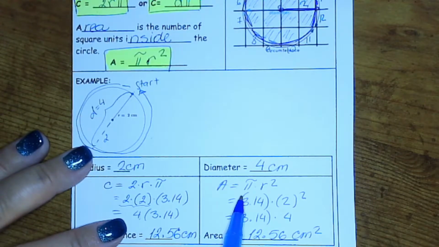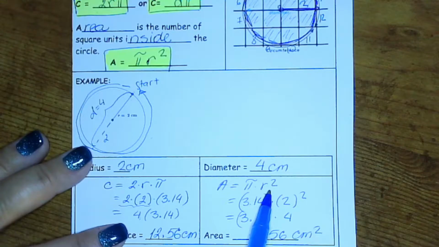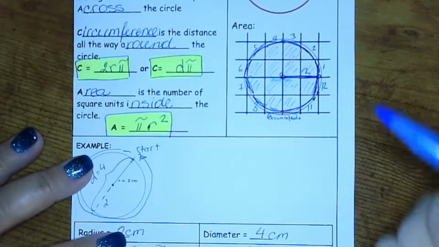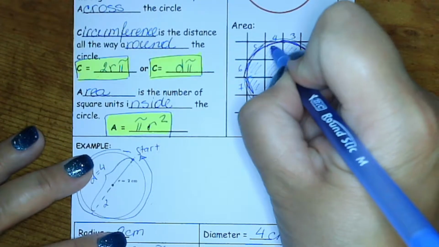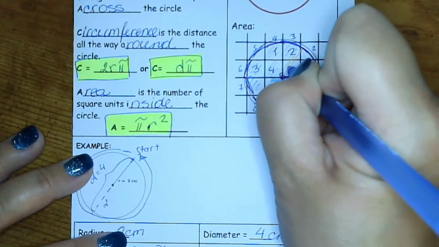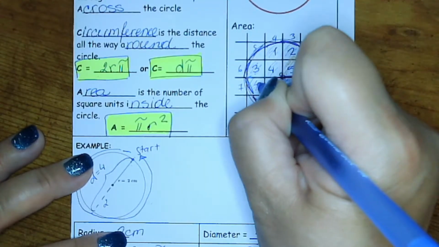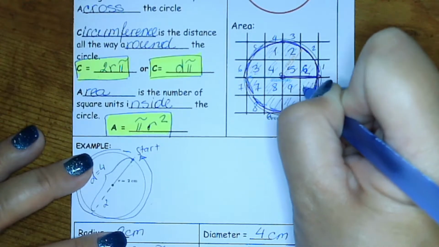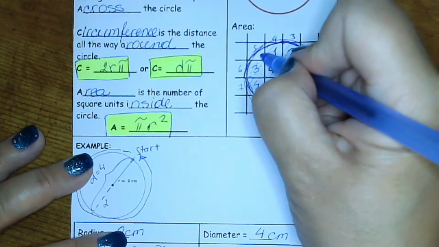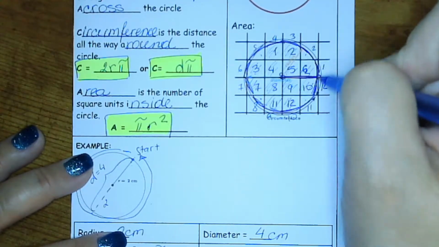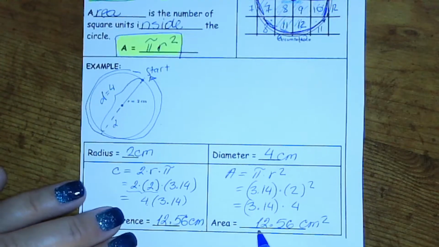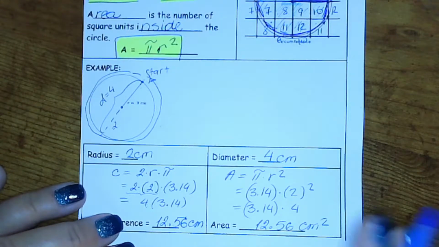Then the area was pi times radius squared, or the amount of units inside the figure, and we still had about 12.56. So if I look inside the figure, this one is almost complete. So 1, 2, 3, 4, 5, 6, 7, 8, 9, 10, 11, 12, and then we have these cutoffs, or let's say little pieces. Once we put those pieces together, that will be a really close estimate to 12.56 as well.